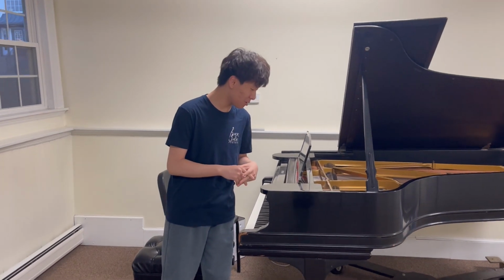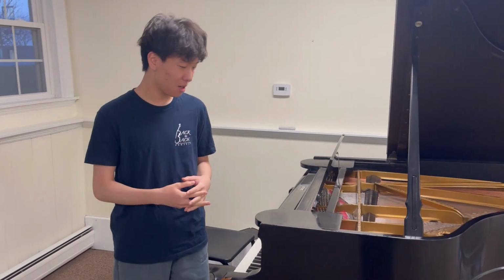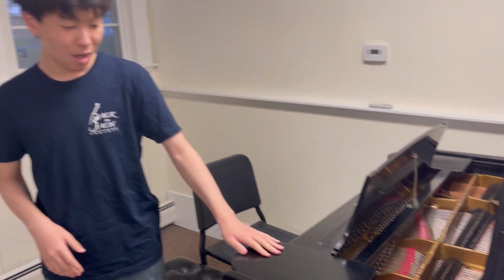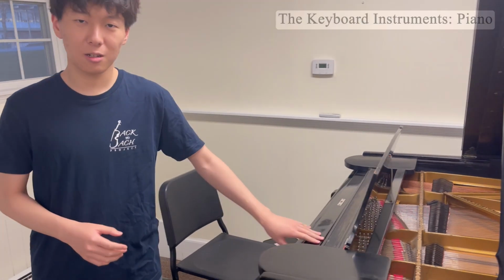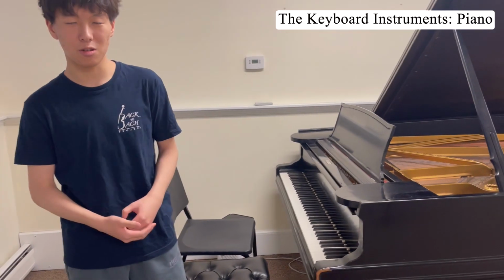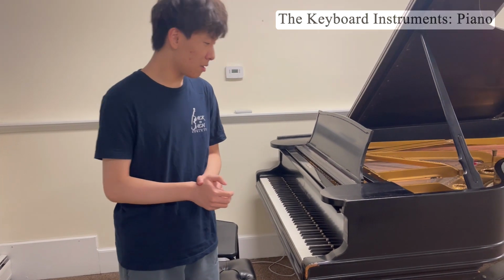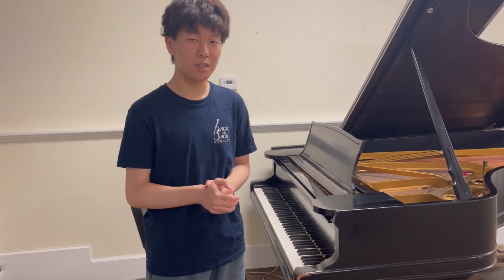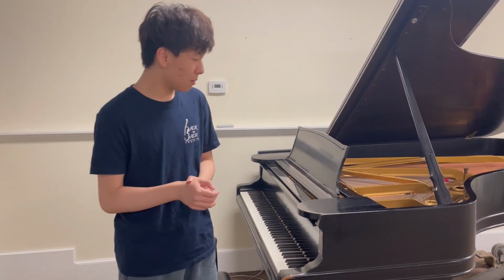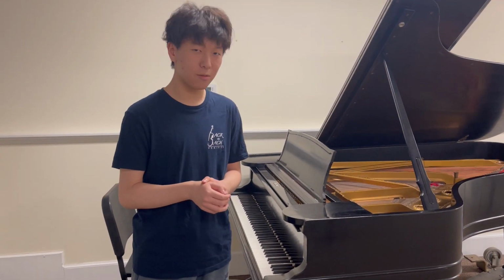The piano can sometimes also be considered a string instrument because there are many metal strings inside it, but it is most commonly considered a keyboard instrument because it has 88 keys and 88 pitches. Despite some composers using the piano as a percussion instrument, the piano also has a lot of lyrical quality to it.